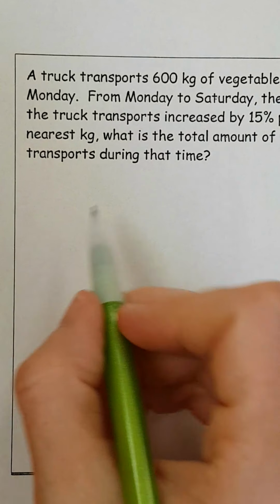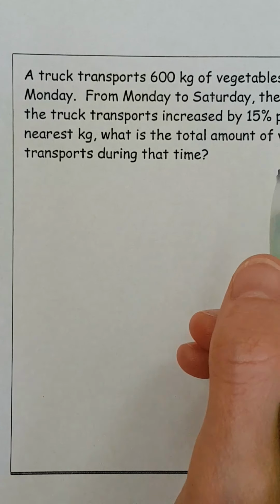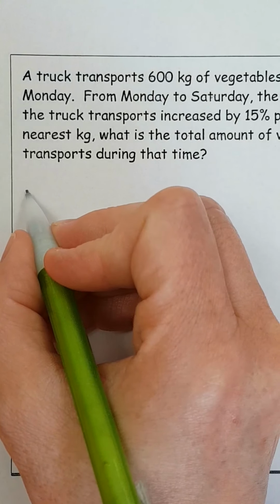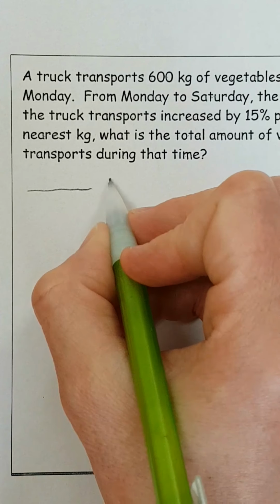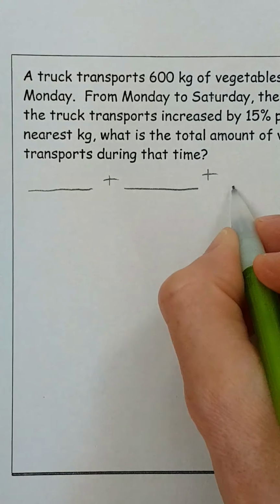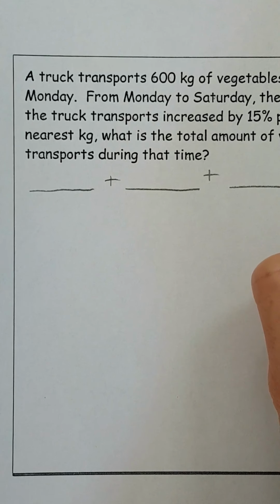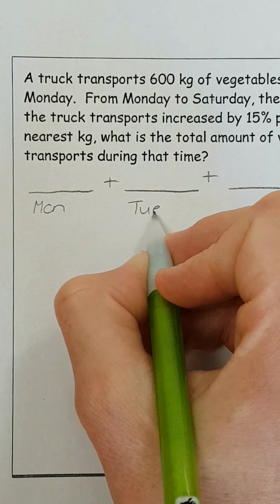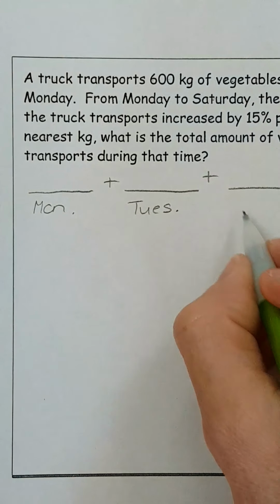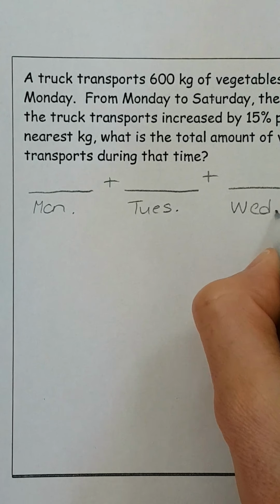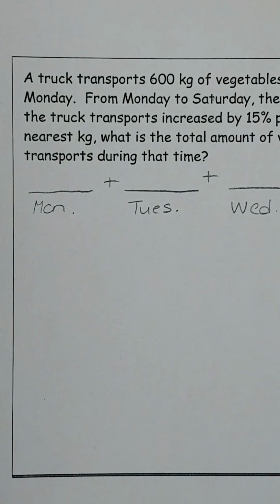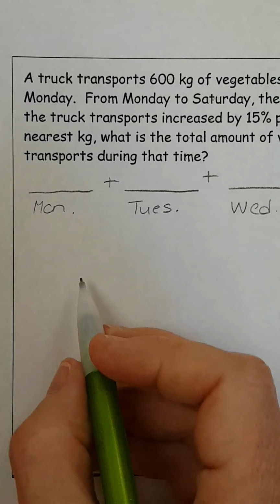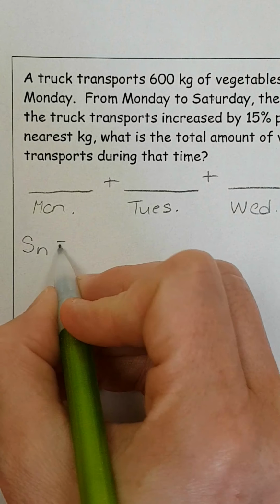So again, total amount, are we going to add them? Yes or no? Yes, we are. So we're going to go with Monday plus Tuesday, plus Wednesday, etc. So this will be Monday, Tuesday. Now we're only going to go to Saturday, no work on Sundays. So we've got 6, and we're going to add them together.